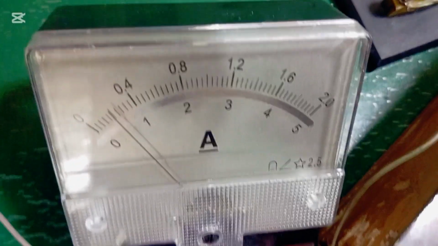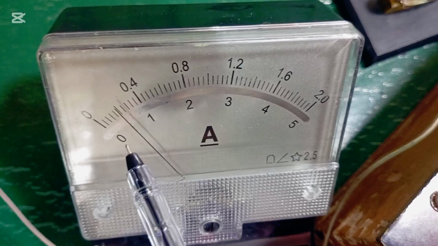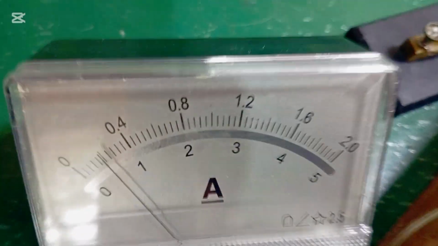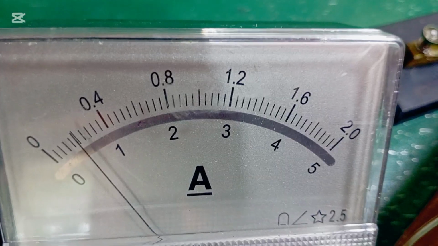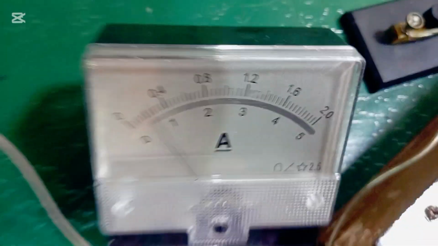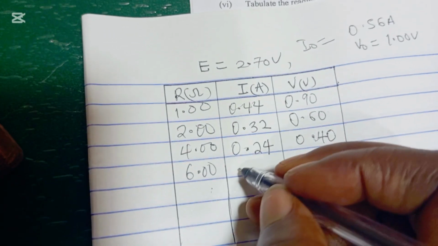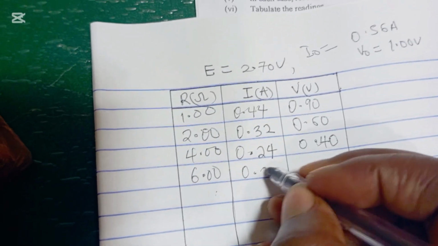What is the ammeter reading? It's giving me 5. So I have 5 times 0.04. That is 0.2. So when the resistance is 6, I have my ammeter reading to be 0.20.